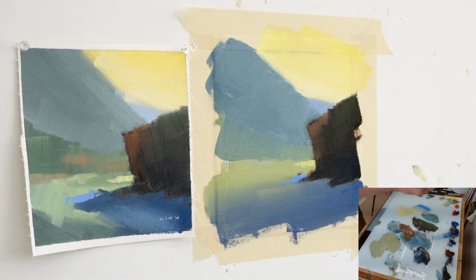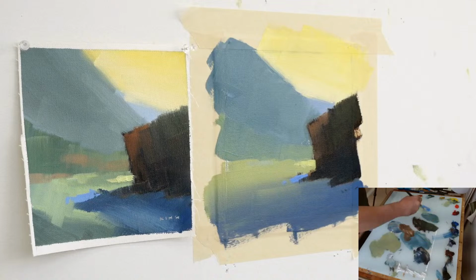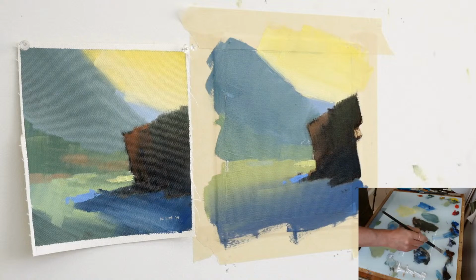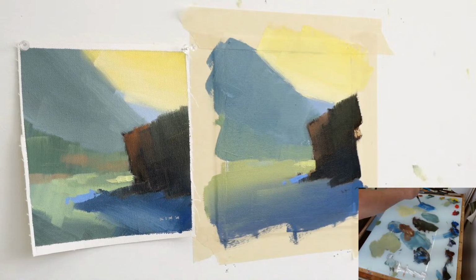I really like the simplicity of this now. Maybe we can go in and just do it a little darker. Do a test. It's not dark enough.